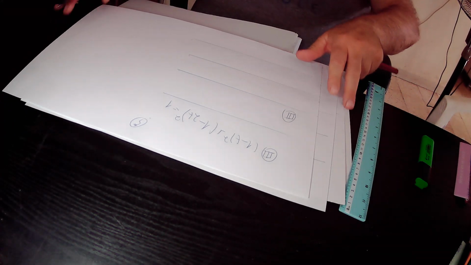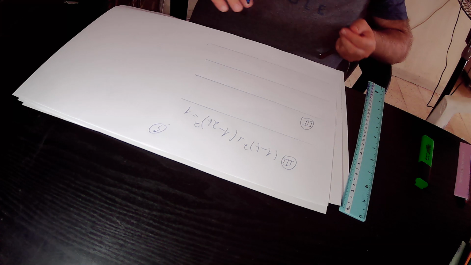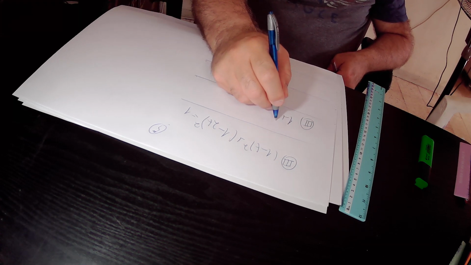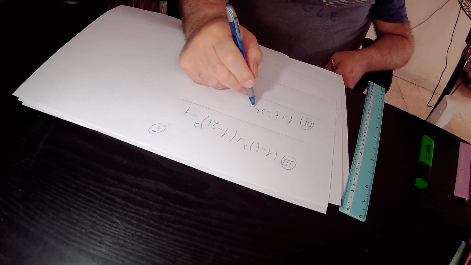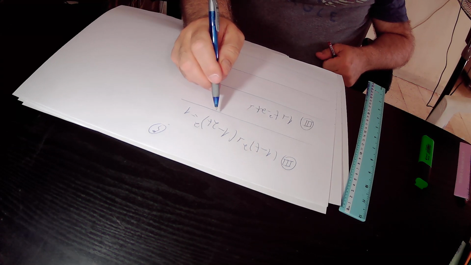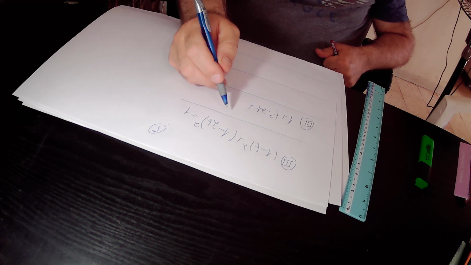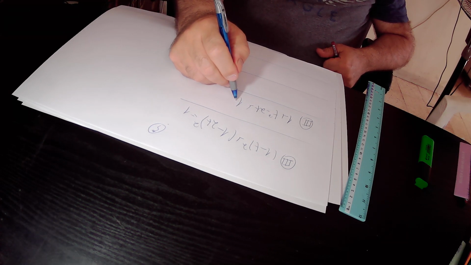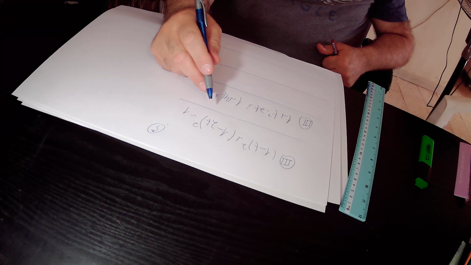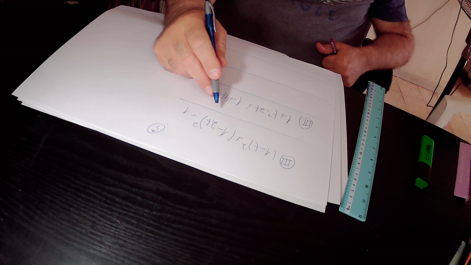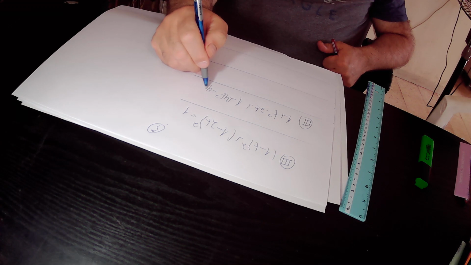1 minus t squared, squared, equals 1 squared, that is 1, plus t squared, minus 2t. We also have plus 1 minus 2t squared, which equals 1 squared, that is 1, plus 2t squared, that is 4t squared, minus 2 times 1 times 2t, that is minus 4t, equals 1.